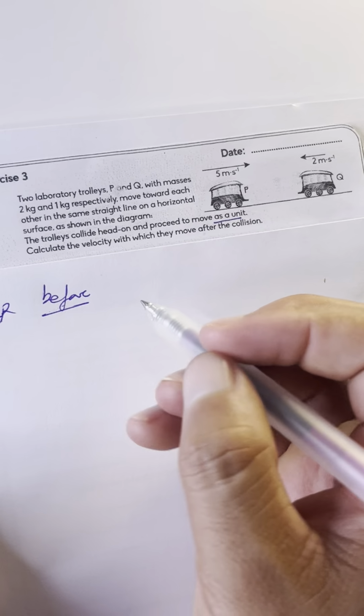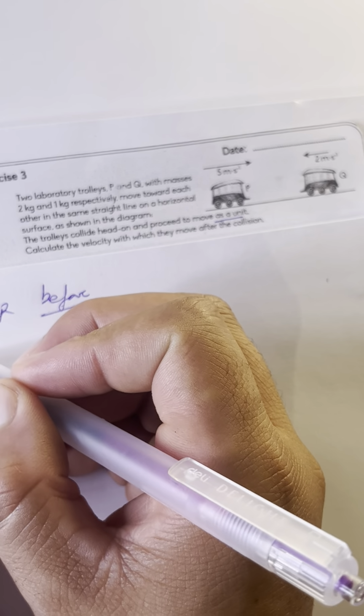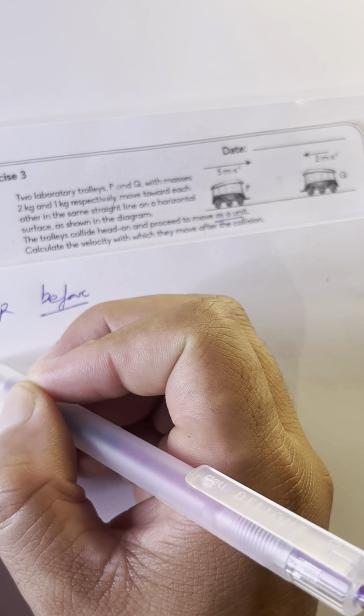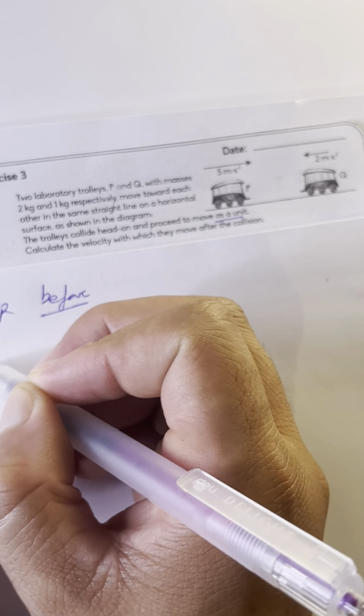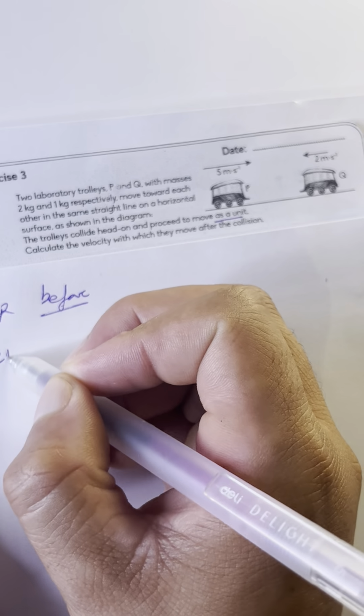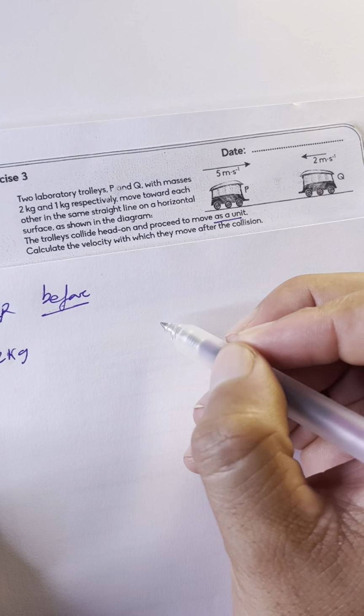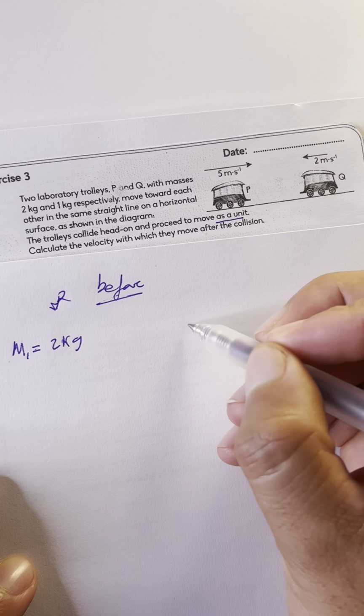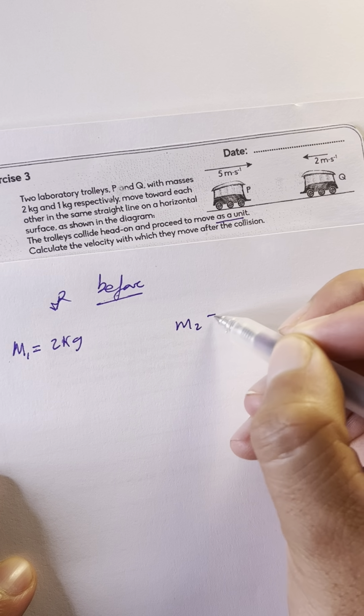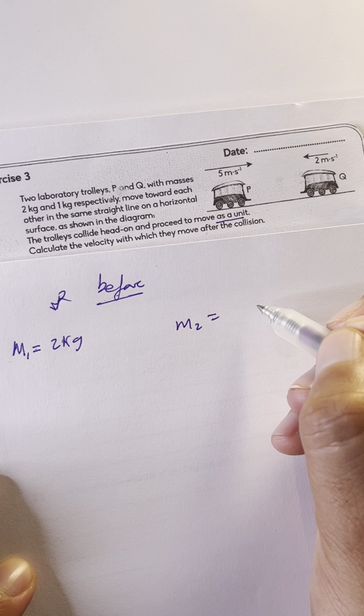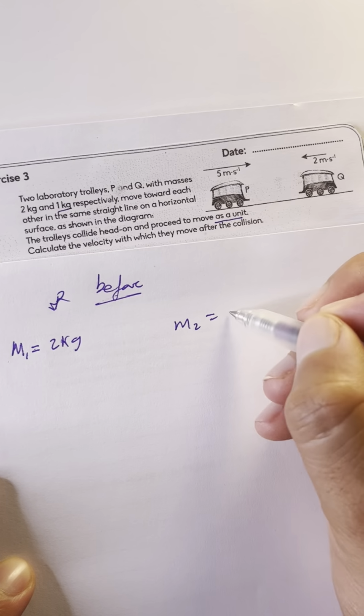before collision, we have mass of object 1 is 2 kilograms, and mass of object number 2 is 1 kilogram.